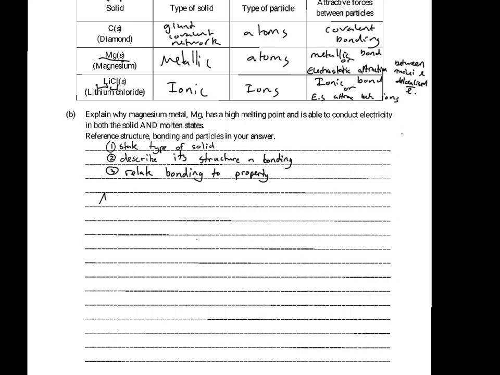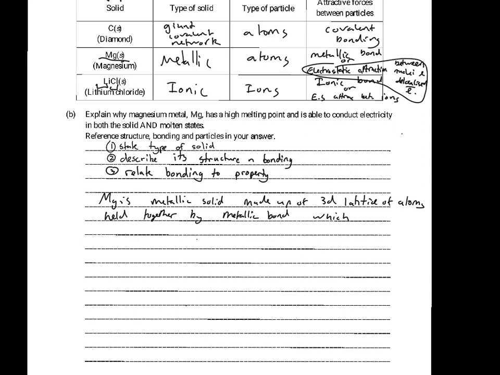So for magnesium, it's a metallic solid, which is made up of atoms, in a 3D lattice grouping of atoms, held together by a metallic bond, which is a strong electrostatic attraction between the nuclei and the delocalized electrons.